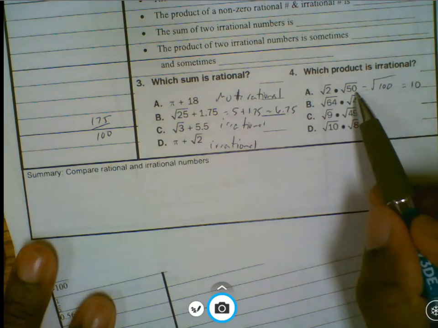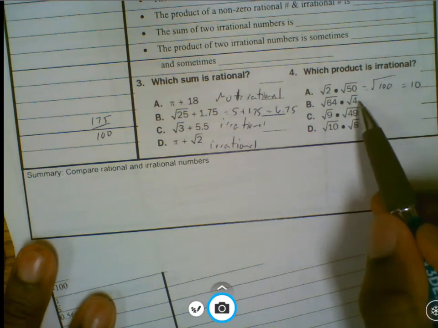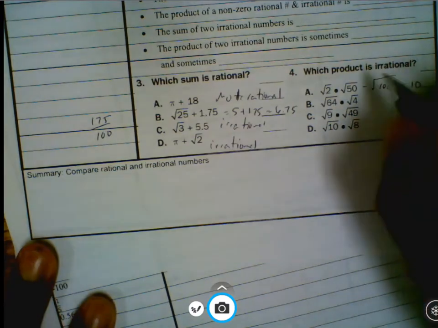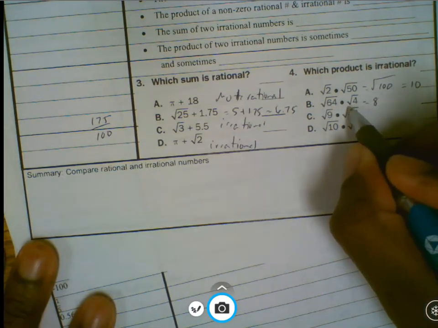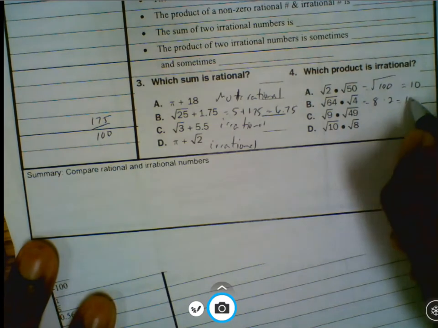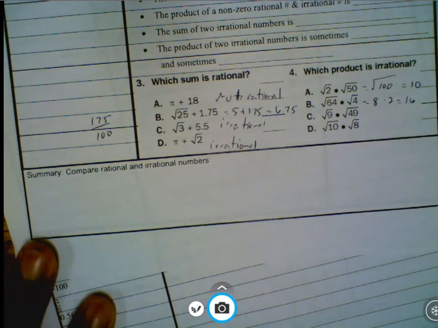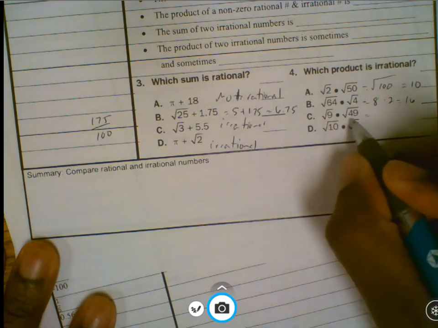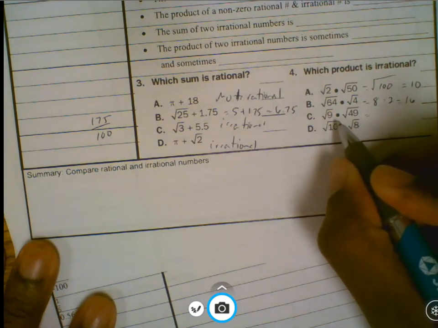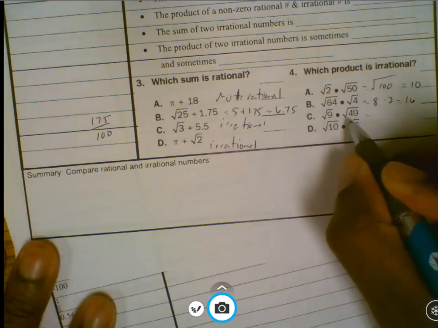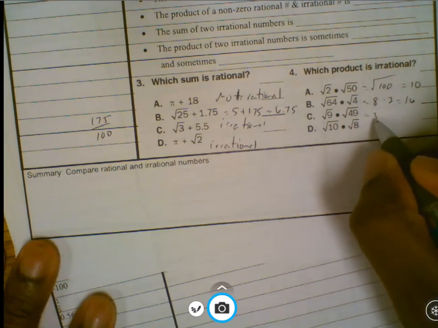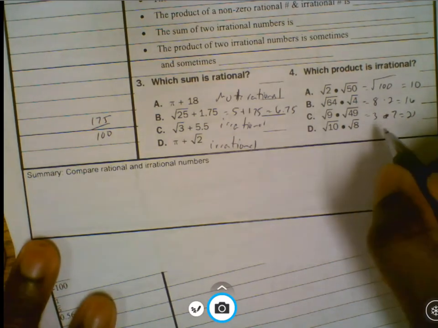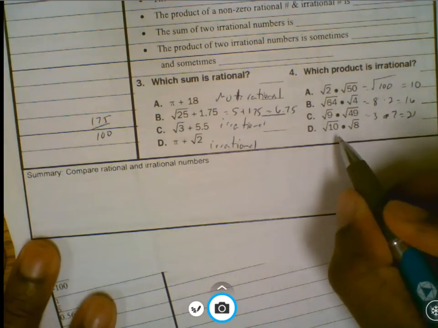So you can get a rational number if you multiply two irrational numbers together. So this is definitely rational. Square root of 64 and square root of 4. Well, square root of 64 is rational, because square root of 64 is 8. Square root of 4 is rational. That's 2. So it still gives you a rational number, which is 16. Same case, square root of 9 and square root of 49. Both of those numbers are perfect squares, so by taking the square root of them, you get whole numbers. 3 times 7, you get 21.